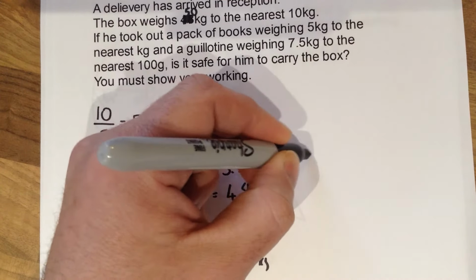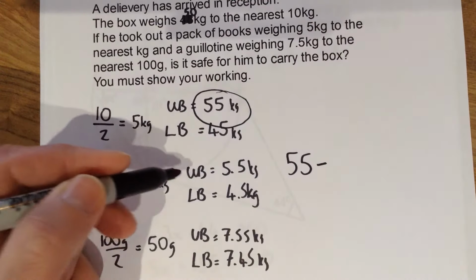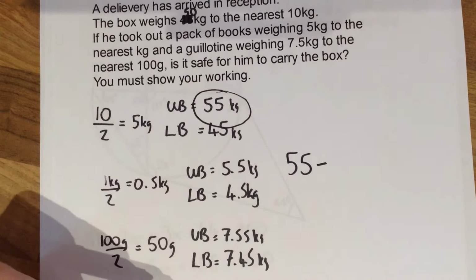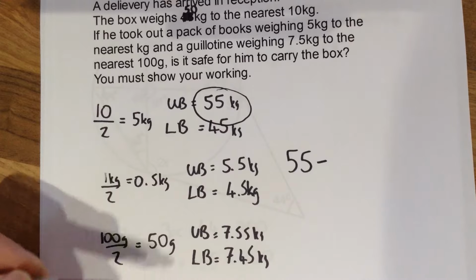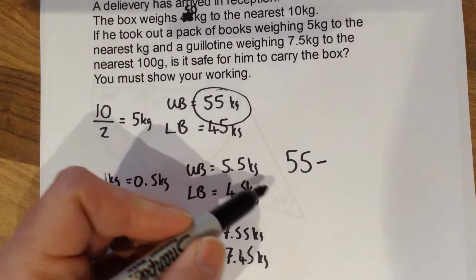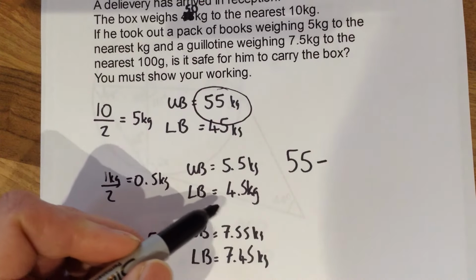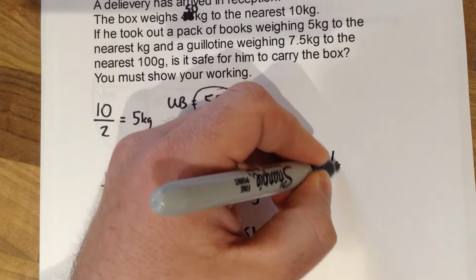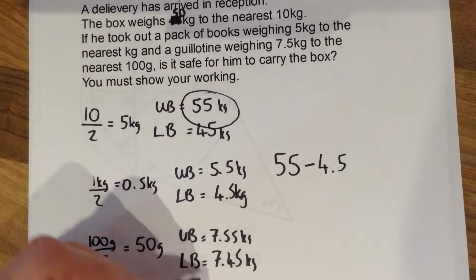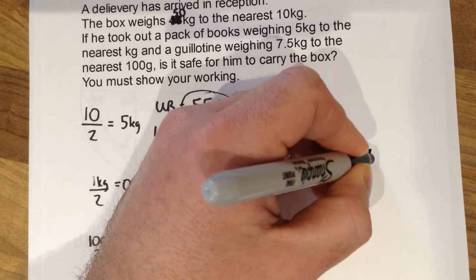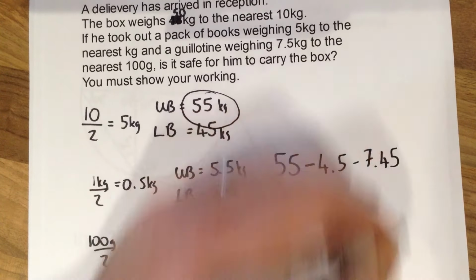So the 55 kilograms, and we are taking out these two items here. Now again, we're working on the worst case scenario because we want it to be safe. So the worst case scenario is that the books were actually really light. So the lightest they could have been was 4.5 kilograms. And the lightest that the guillotine could have been was 7.45 kilograms.